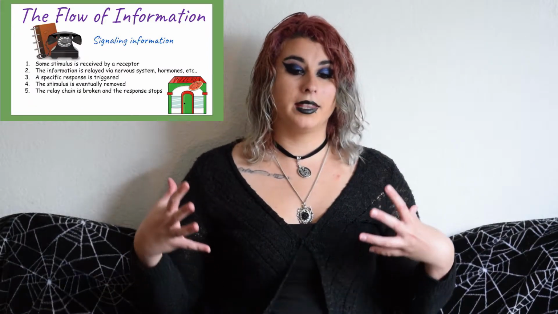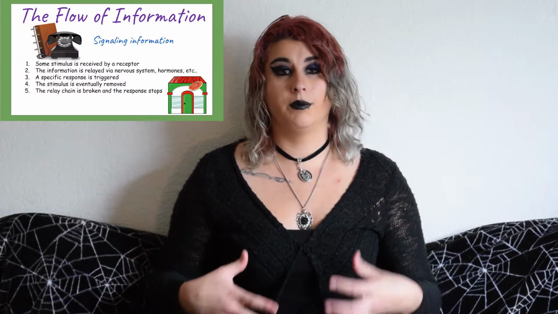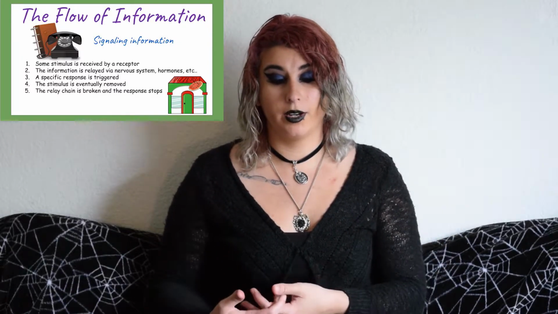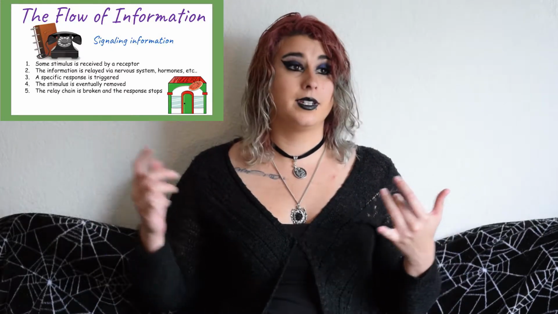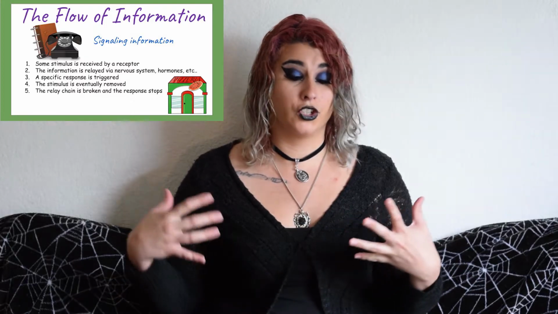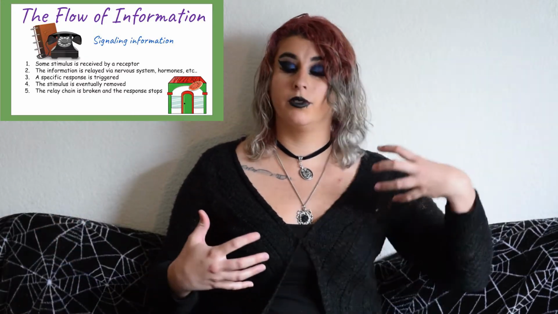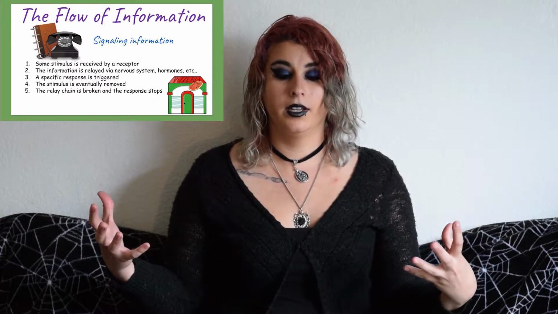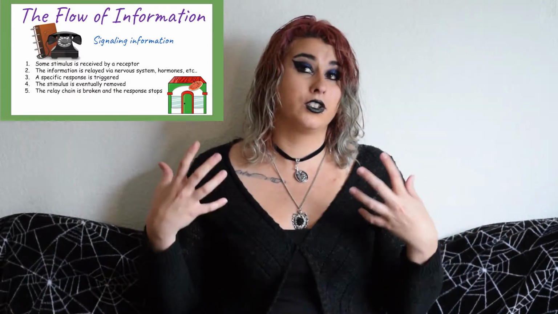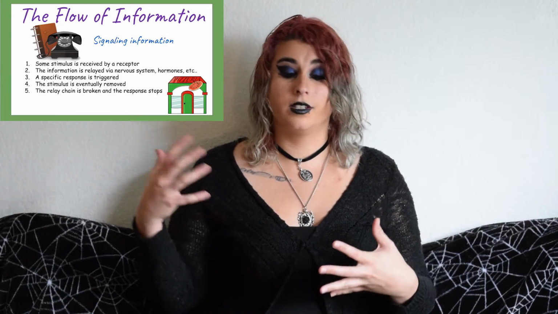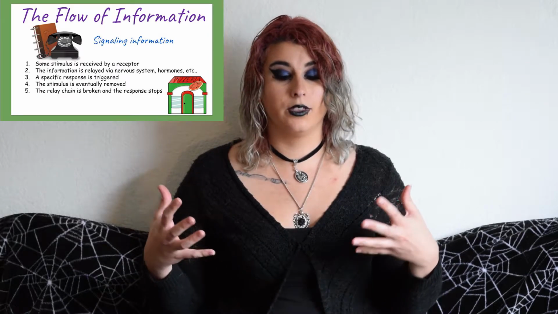Now, the other main thing in the flow of information is going to be the flow of signaling information. And this can essentially be broken down to some stimulus is received by a particular receptor. That information is then relayed via the nervous system, hormones, etc., and a specific response is triggered somewhere in the body. And eventually the stimulus will be removed and the relay chain will be broken, which makes that response stop.